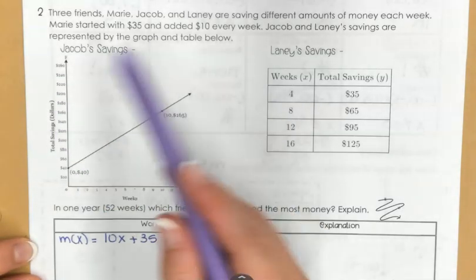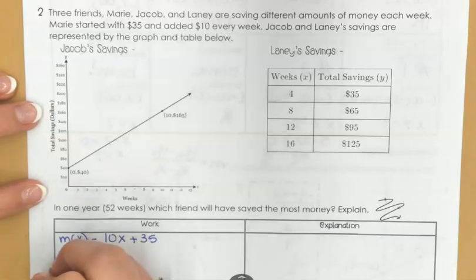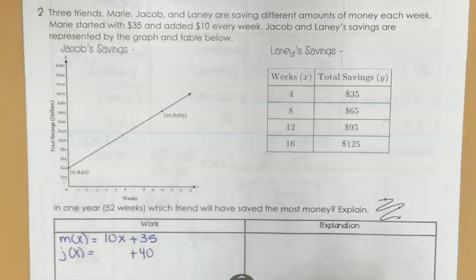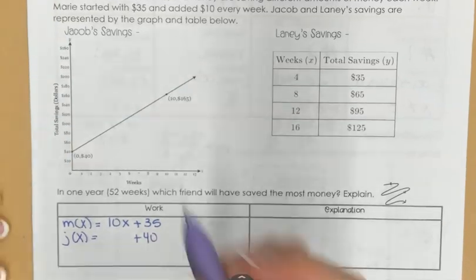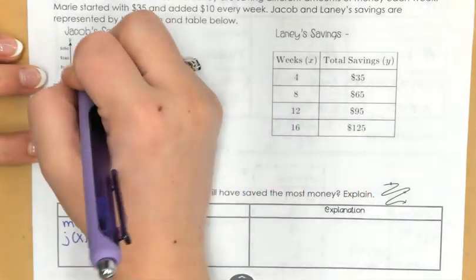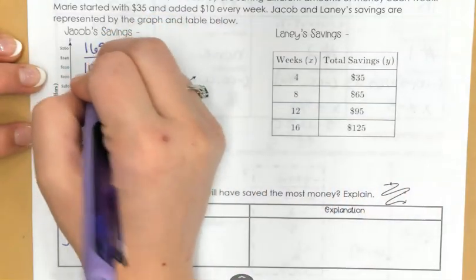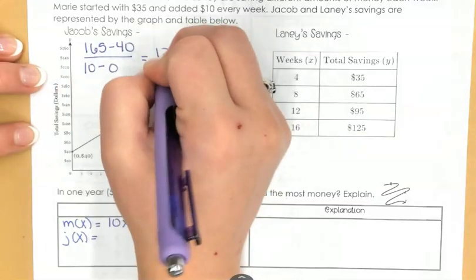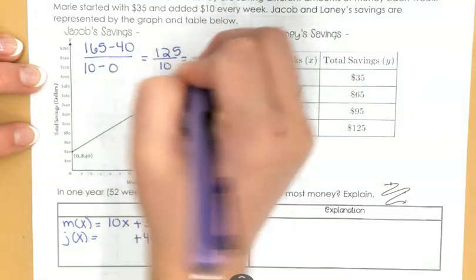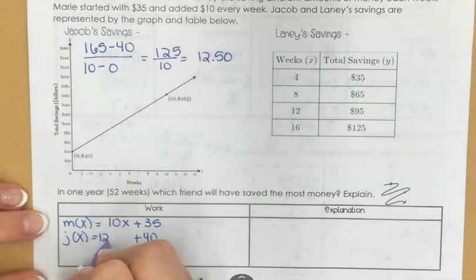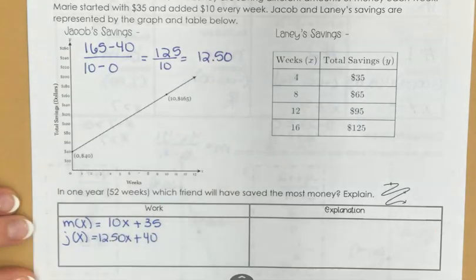Then moving on to Jacob, we are given this graph, and right away on that graph I can see that my y-intercept is 40. I just need to figure out what the slope is, and it gives us 2 points, so 165 minus 40 over 10 minus 0. 125 over 10 is 12.5, and I'm going to take it to that hundredths place because we're talking about money. So Jacob is adding $12.50 every week.